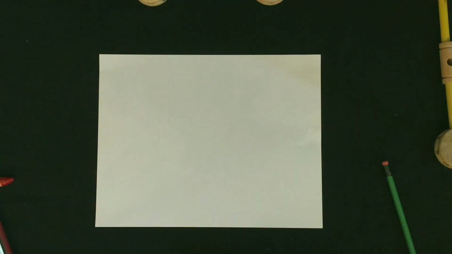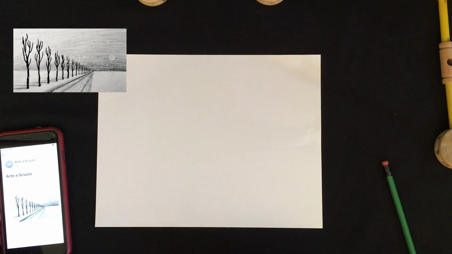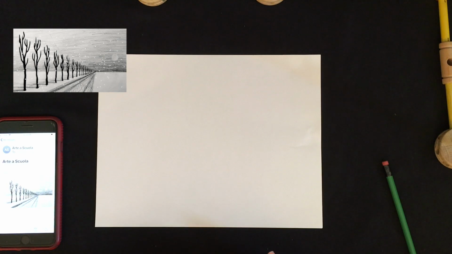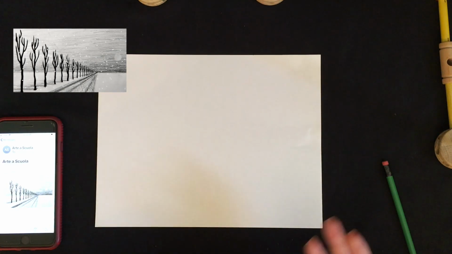Now, let's get started. Okay, boys and girls, I'm going to lead you through the steps of making a landscape using one-point perspective. If you'll look at the picture above in the small picture, you can see an example, one that I am going to follow so you know what to aim for. So we're going to try and make something like this.